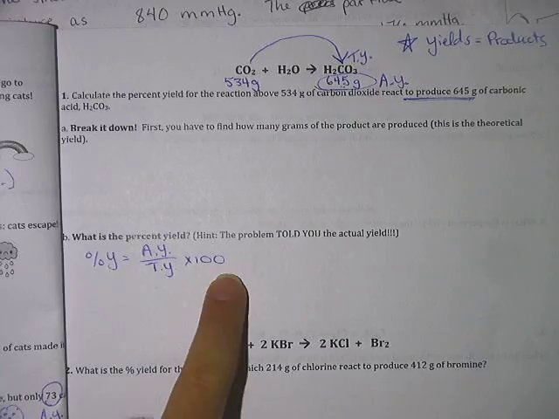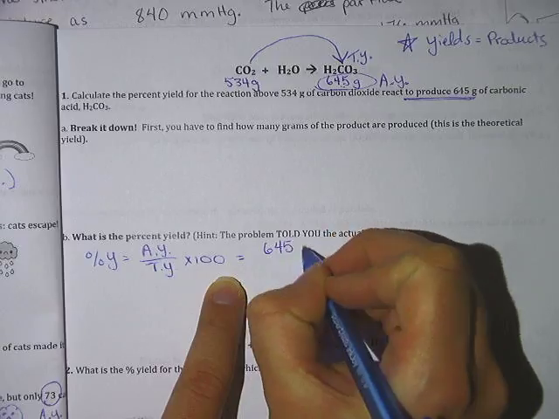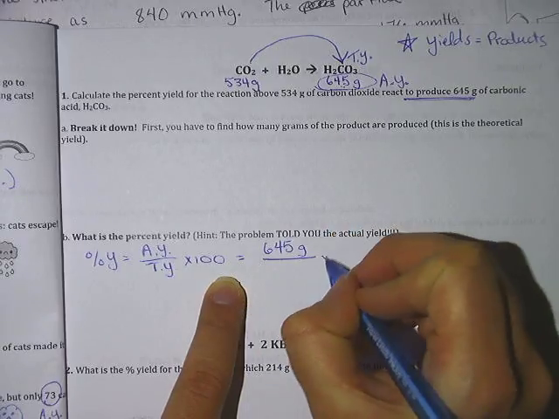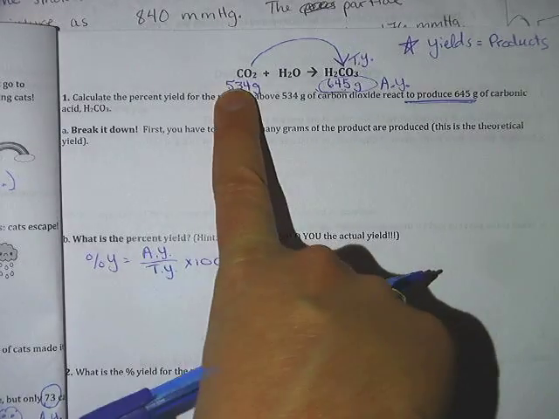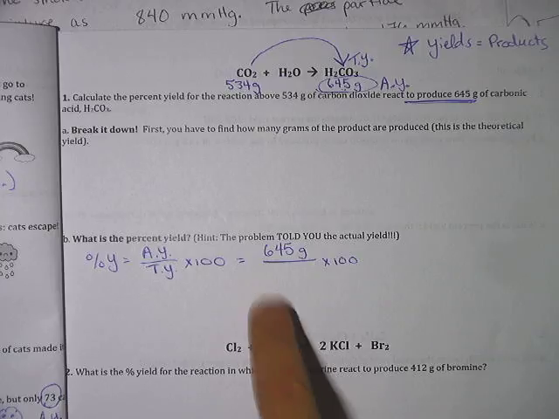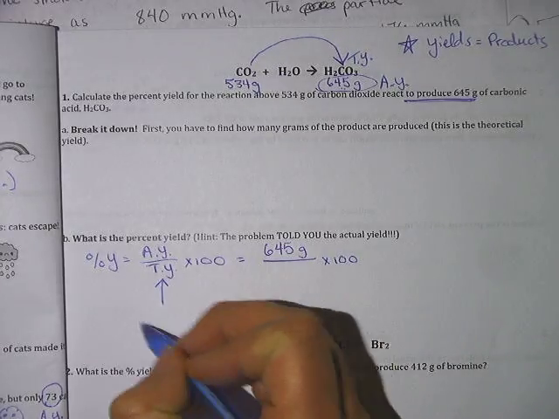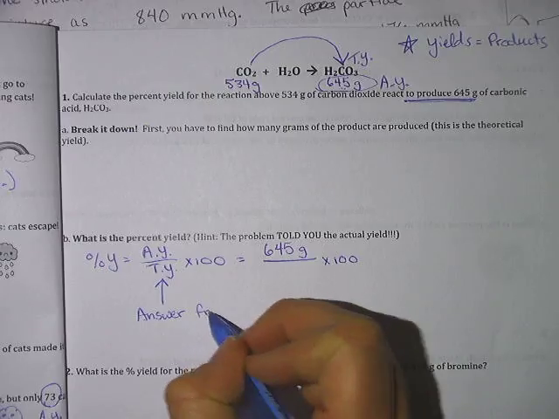So when I come down here for this formula, I can plug in that 645 grams as the actual yield. But to know what's going to go on the bottom, I have to follow a mole bridge first. And when I finish the mole bridge, my answer from the mole bridge is going to be what goes on the bottom here. Long story short, the problem is made out of two smaller problems.